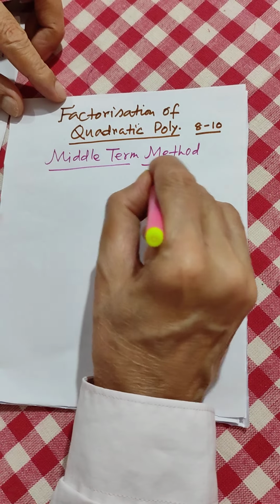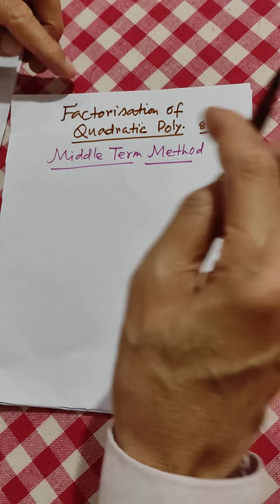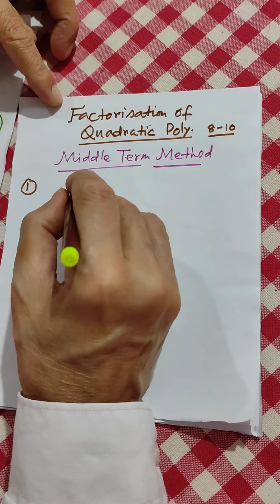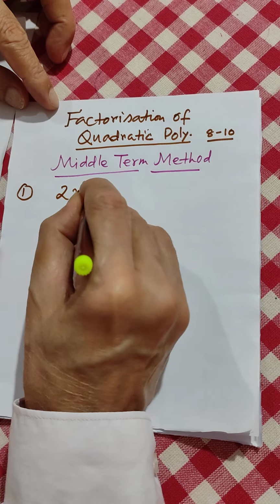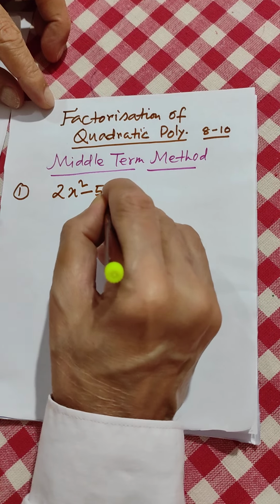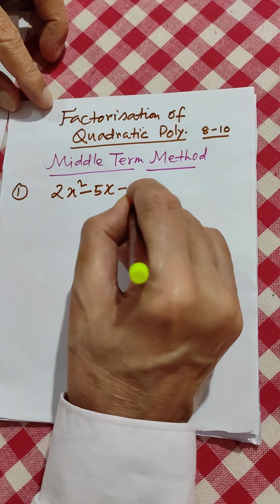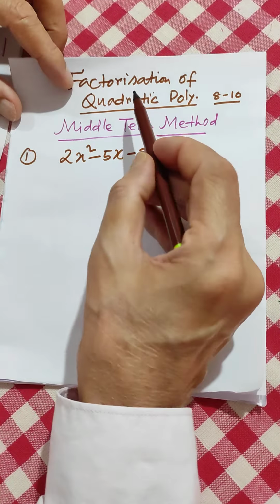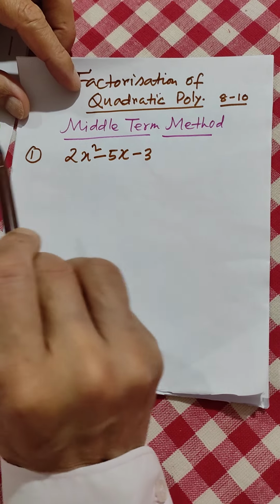Now why is it called the middle term method? Because we split the middle term. For example, let us see one polynomial: 2x square minus 5x minus 3. Now this is a quadratic polynomial. Quadratic means the highest degree is 2.